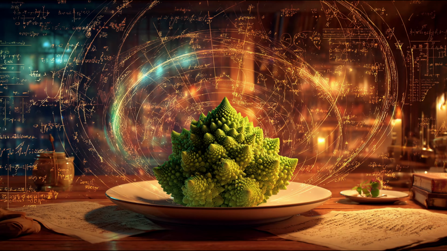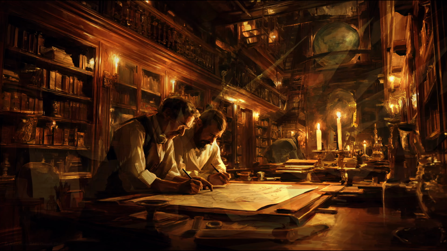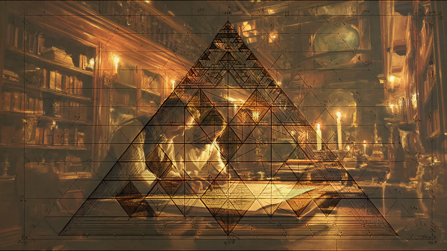Grab a snack, maybe some Romanesco broccoli, get a good look at it, and let's talk about how this concept actually developed, because the history is just as jagged as the shapes. Before we had the word fractal, we had mathematical monsters. In the late 1800s and early 1900s, mathematicians like Georg Cantor and Helge von Koch were starting to doodle things that made their colleagues very uncomfortable.